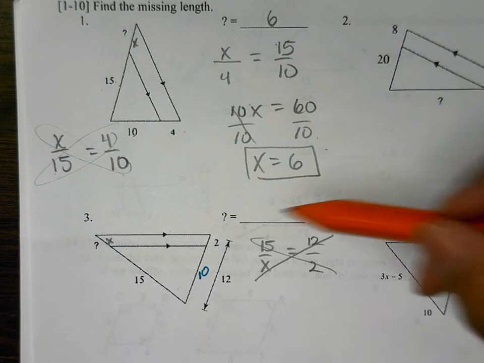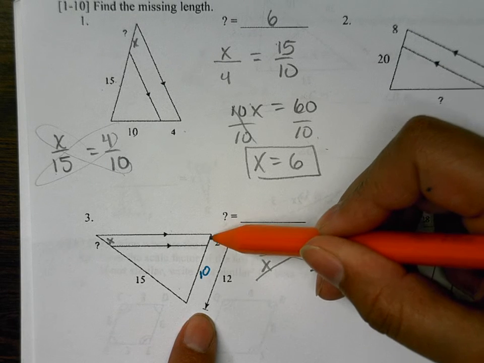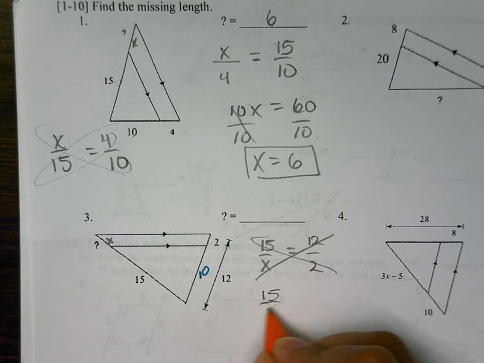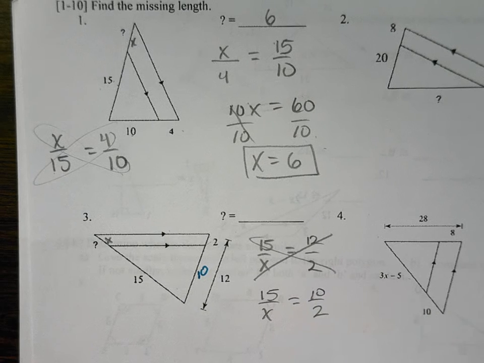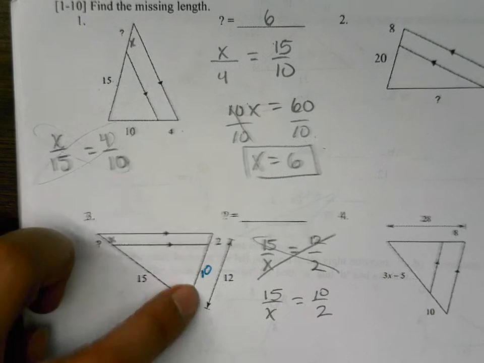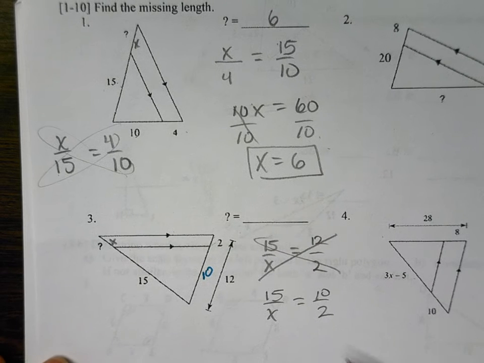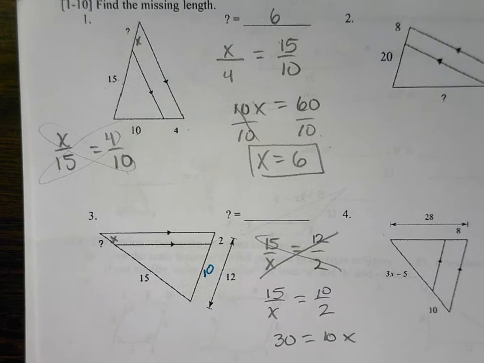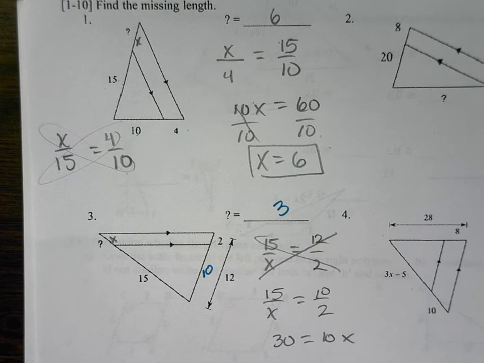When they give you the whole length is 12 and this little length is 2, that means this side here is 10. So what should it be? 15 over x equals 10 over 2, or you could put x over 15 and 2 over 10. X over 2, 15 over 10. There's multiple ways of setting it up. 30 equals 10x. Divide, what does x equal? 3. This is easy. Is it pretty easy? Yeah.